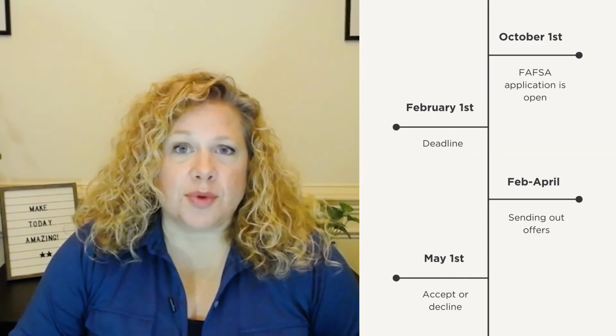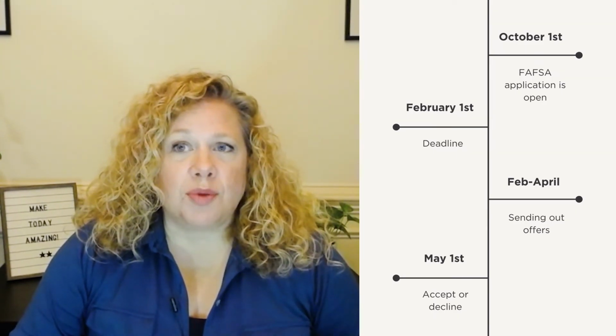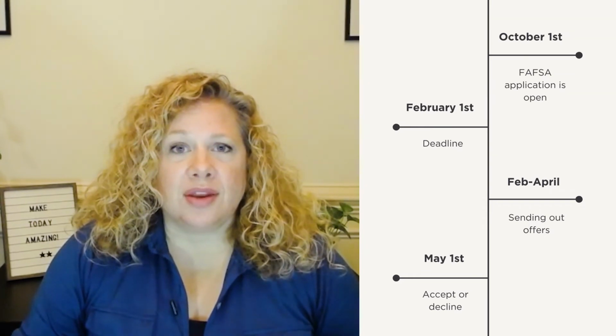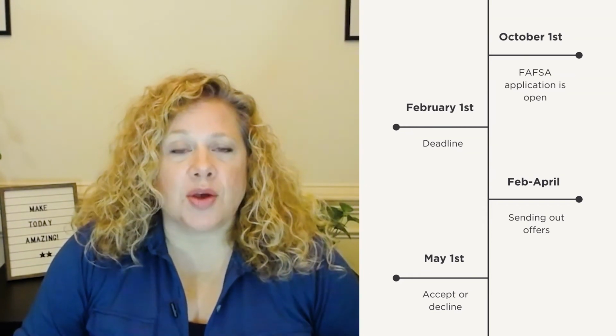Here are some dates to keep in mind, just to recap. As of October 1st, the FAFSA application is open and ready for you to fill out. You have from now until February 1st to do so. Again, the sooner you do it, the better off you are in case you have to go through the verification process, and it also gets it in early. Universities will take that information after February 1st, and through February and April, they will combine all that information together and send you out their offer.